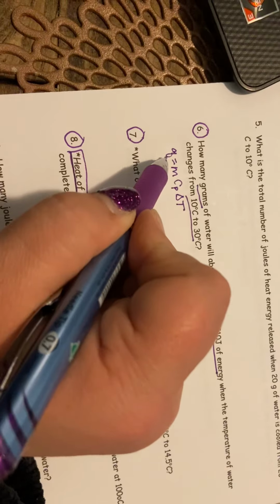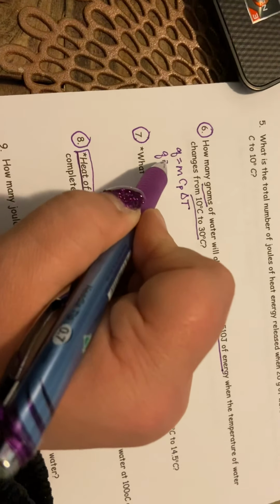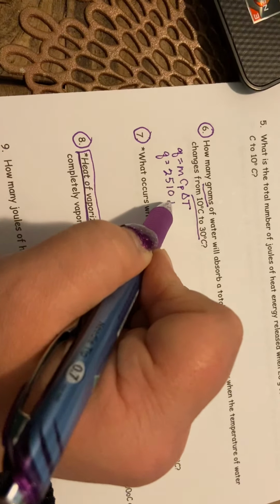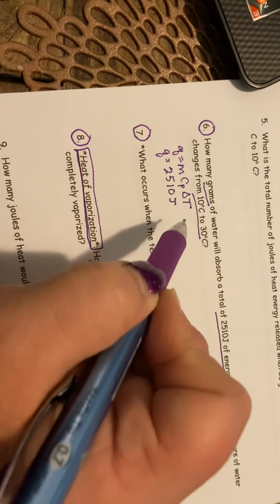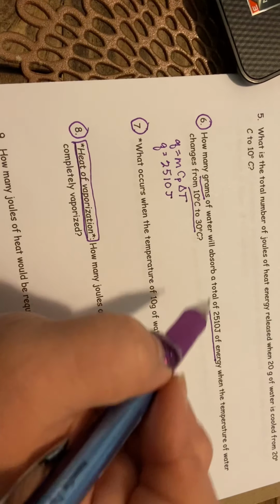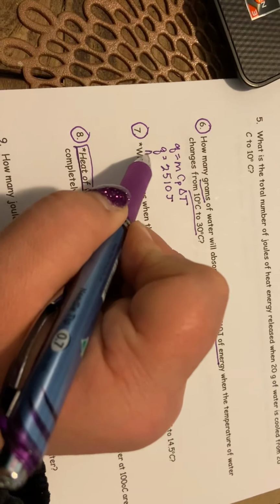But in this case, I am given what Q is, which is 2,510 joules. And it did not give us mass, so it says here how many grams. So that's what we're looking for, is mass.